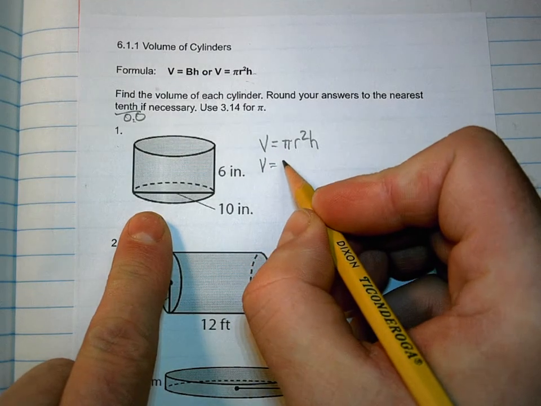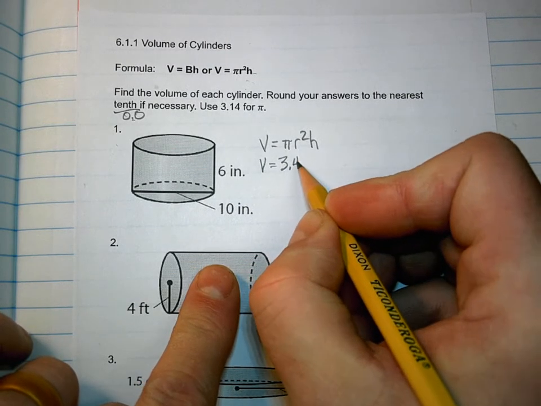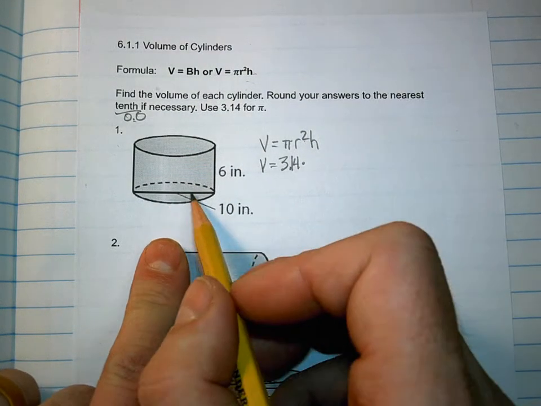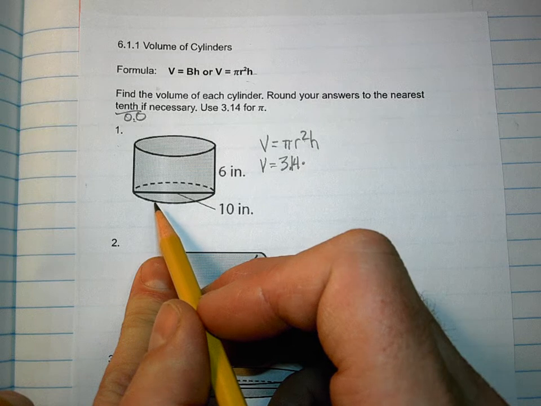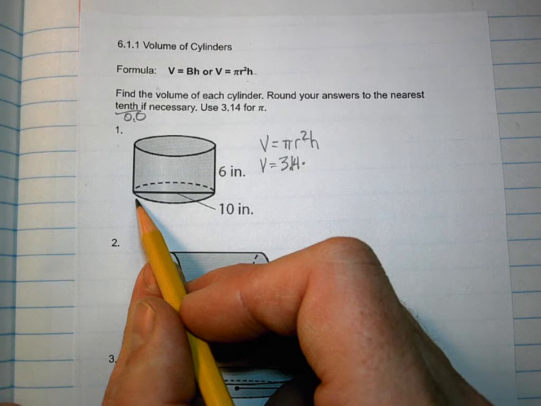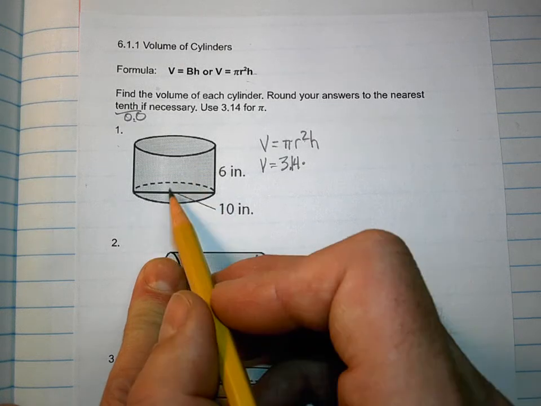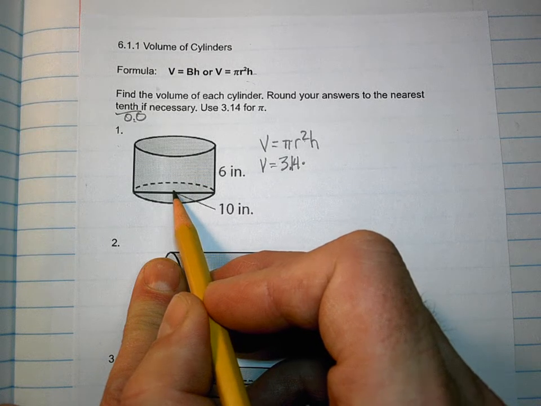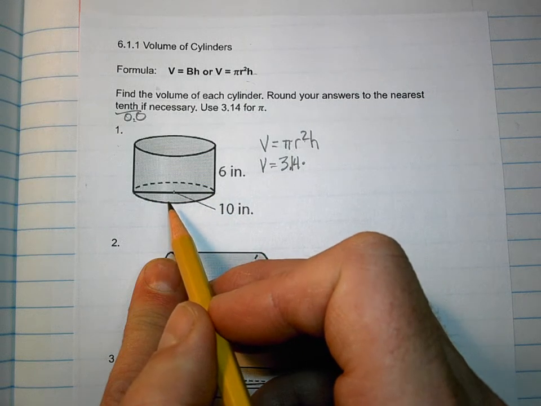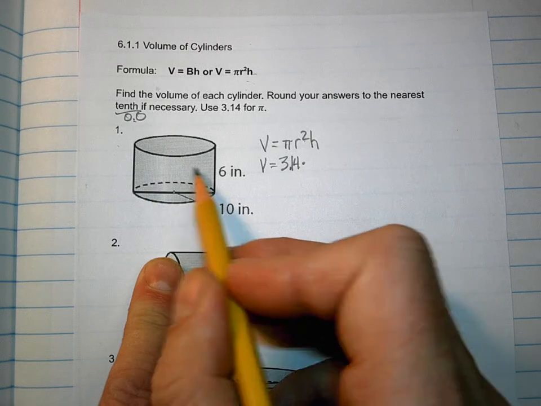So volume equals pi. What do we know pi is? 3.14. Times the radius squared. What's the radius? What do I show right here? Jason, what is this all the way across the circle? Is it radius? Does radius go all the way across, or does it start from the center point? Trayson, what is this right here? Circumference? Circumference is all the way around the circle.